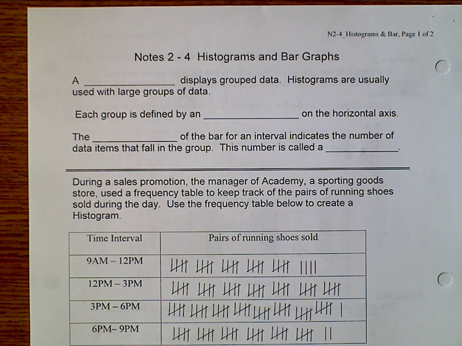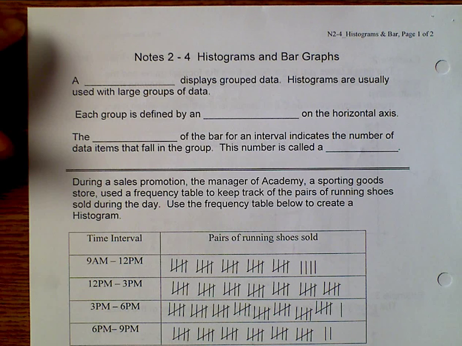Hello, this is Math Models, topic 2-4 on histograms and bar graphs. So first off, we need to go ahead and fill these out.